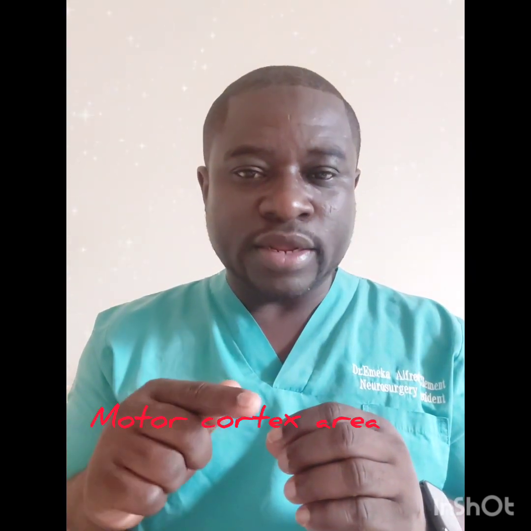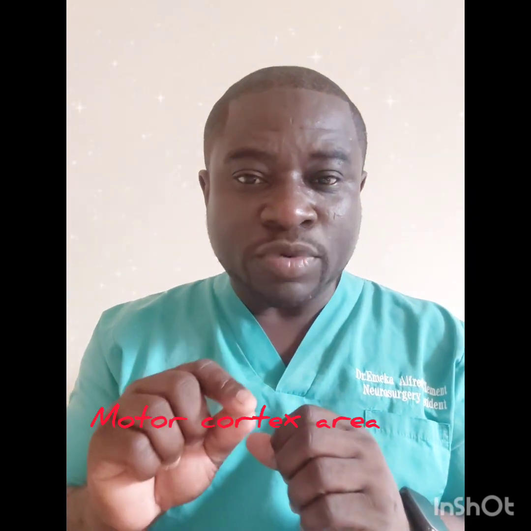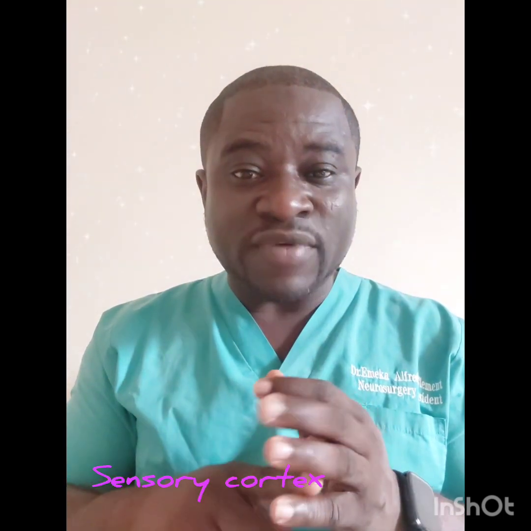Now, seizures can be compared to switching on an electrical bulb at home. Depending on the area, there will be excessive activity, depending on which is which. For instance, if the seizure takes place in the motor cortex, then the patient will have excessive movement. For instance, they have jerking of the face, or jerking of the hands and the legs. If it happens in the sensory cortex as well, the patient will have abnormal sensation. They'll have numbness. They also have tingling.